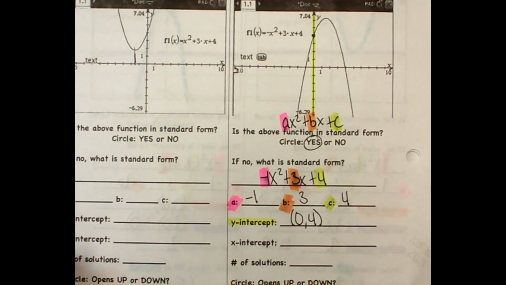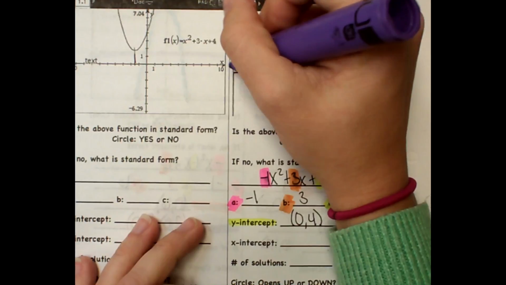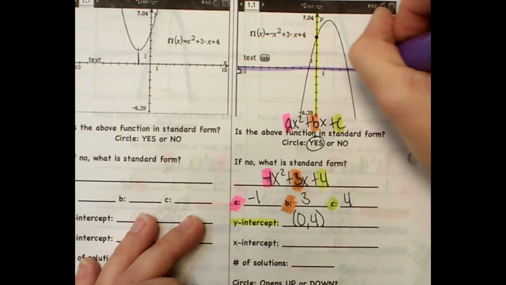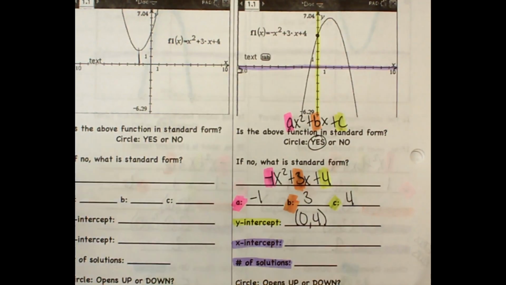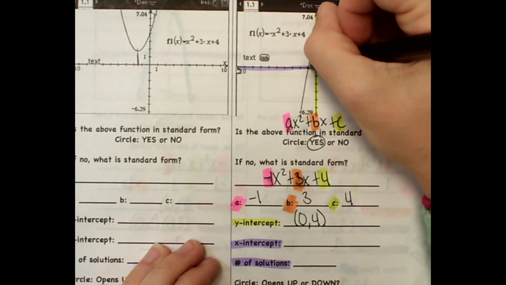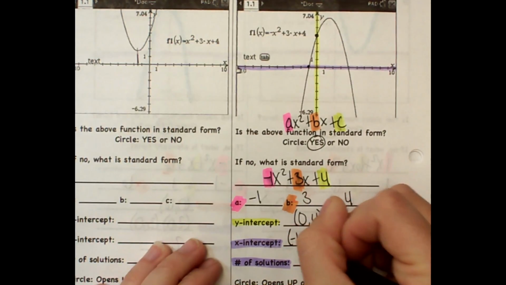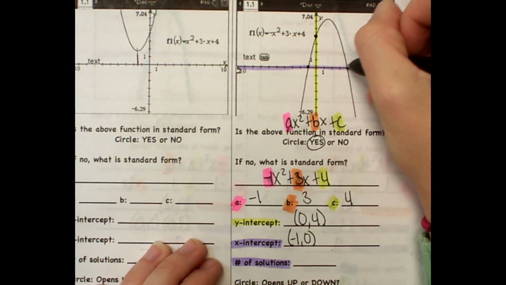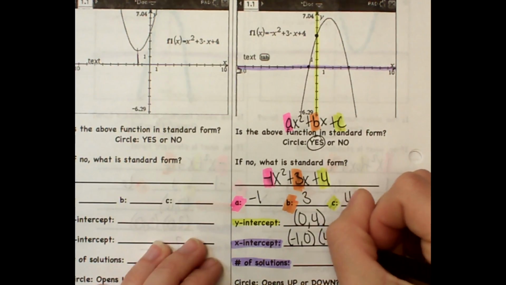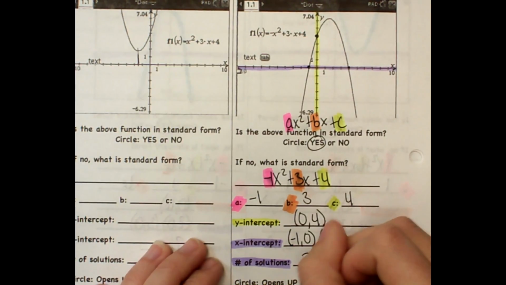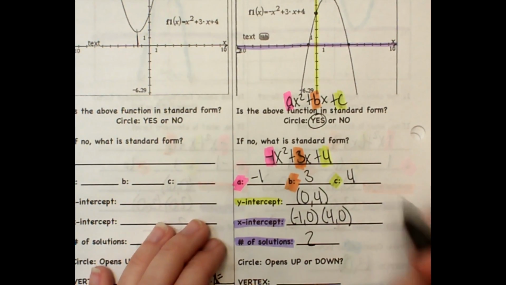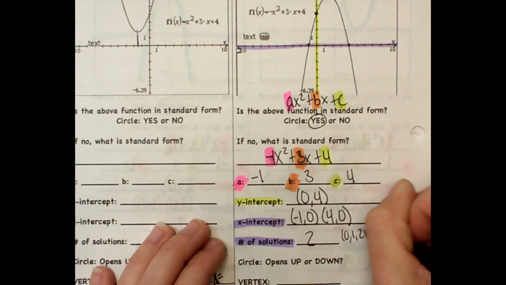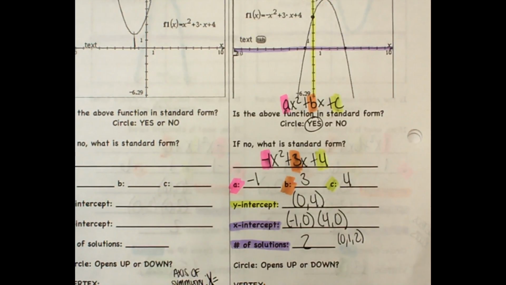Your x-intercepts are where your parabola crosses your x-axis. Remember, this determines your number of solutions. When looking at my graph, it crosses at, it looks like negative 1, 0, and then 4, 0. It had 2 solutions. That's why we had 2 x-intercepts, so we have 2 solutions. Remember, your options are that you can have 0, 1, or 2 solutions. No more than that for parabolas.